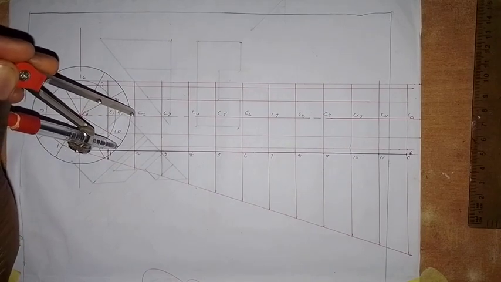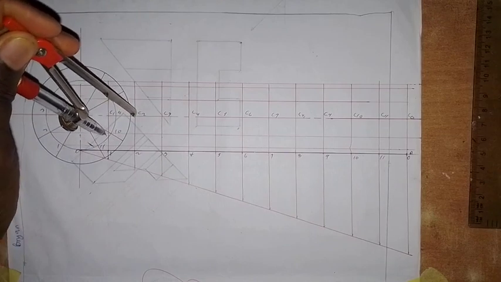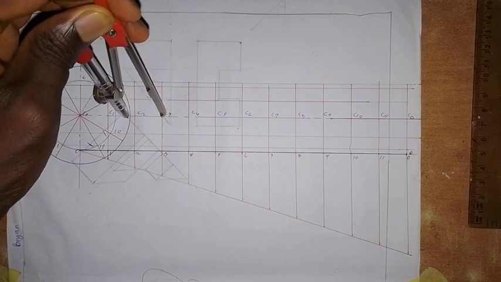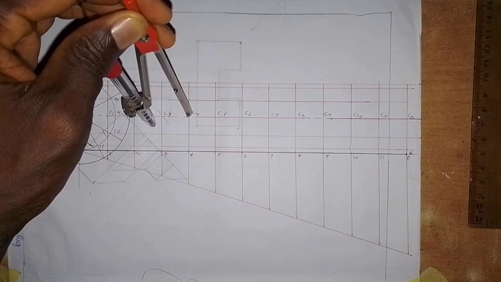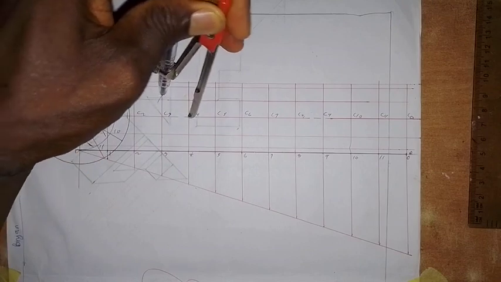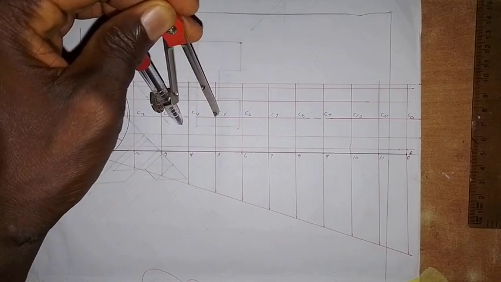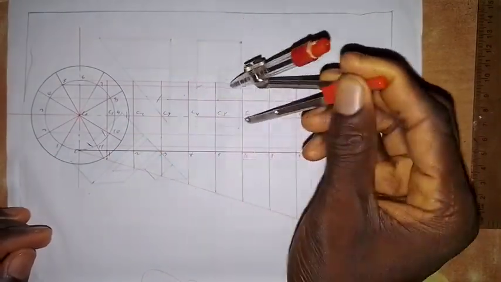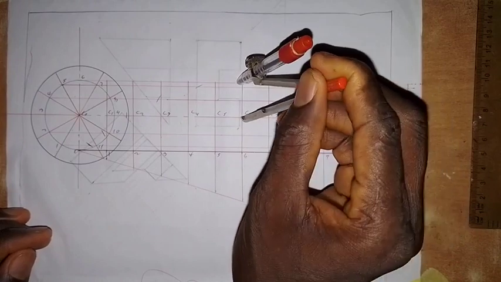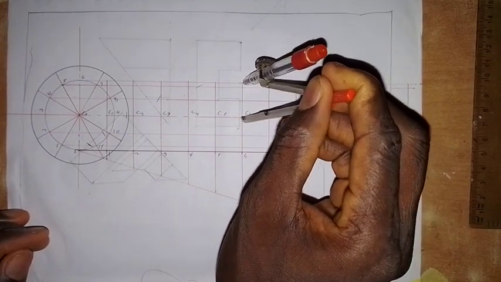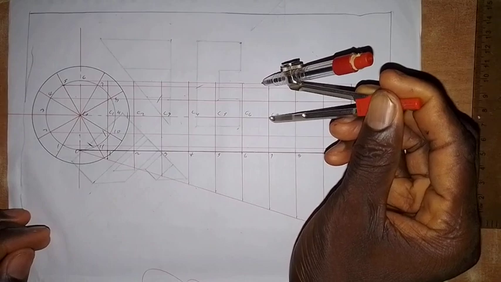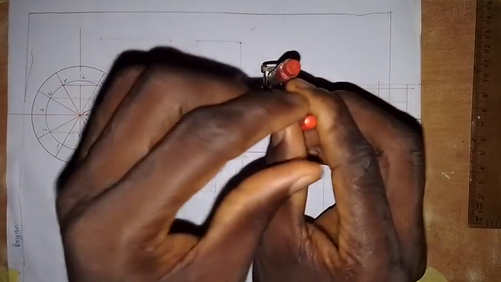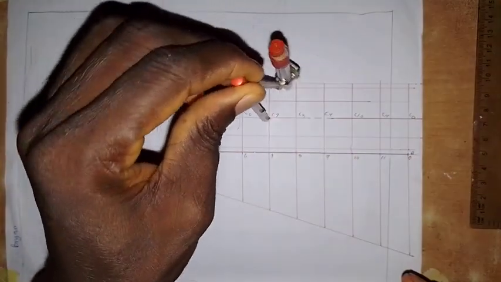Then I put a center at 2 and make an arc on line 2, as you can see here. Then I'll put a center at 3 and make an arc on line 3. Center 4, I make an arc on line 4. Center 5, I make an arc on line 5. If I put a center at 6, it will touch this point on line 6. Then center 7, I make an arc on line 7, as you can see here.